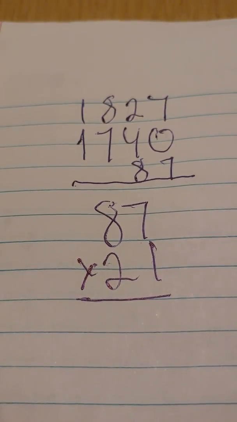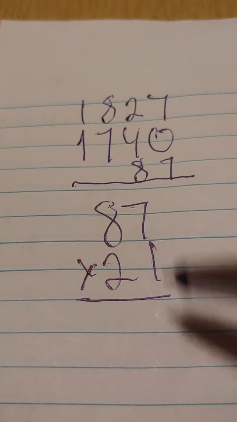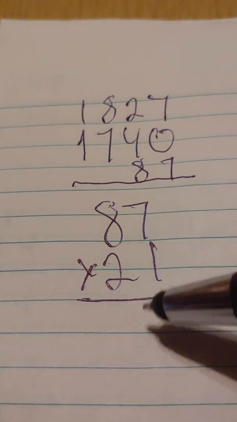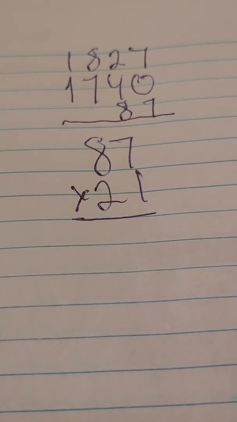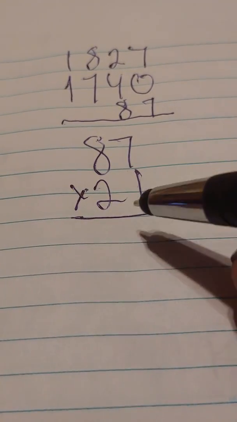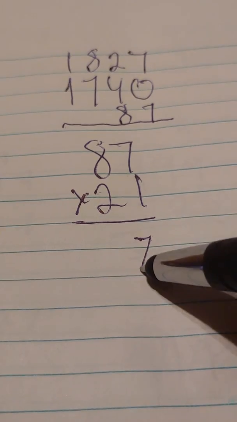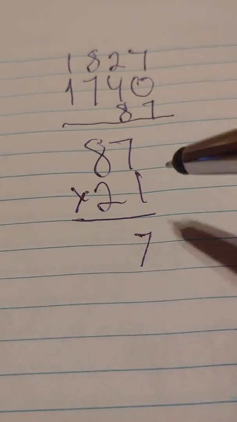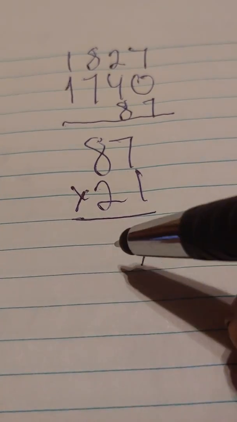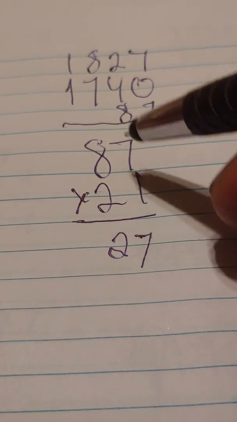How else could you do it? Well, you could do what is called right to left, doing crossing. So let's move some space down here. We would go 7 times 1 is 7. Then 14 plus 8 is 22, so we put down the 2 and carry the 2.